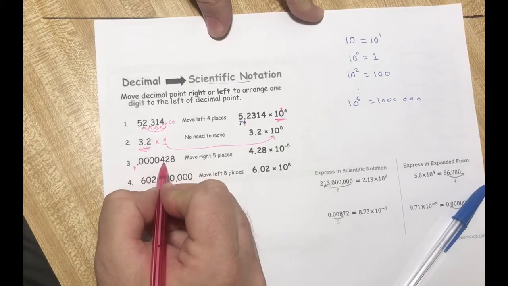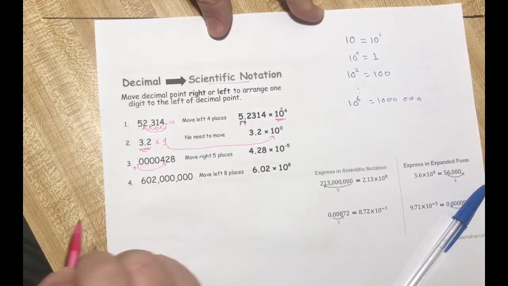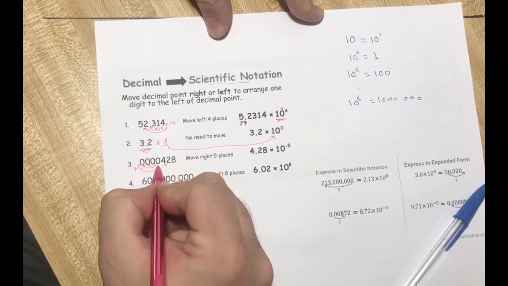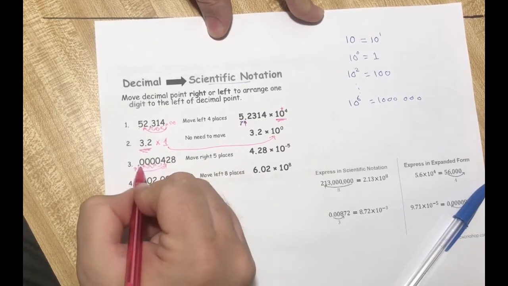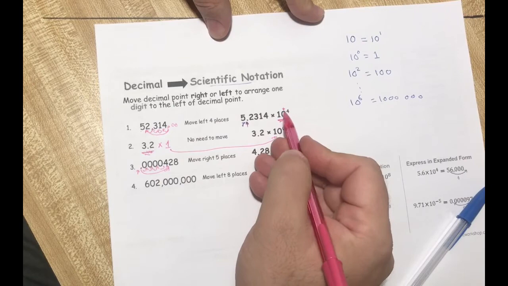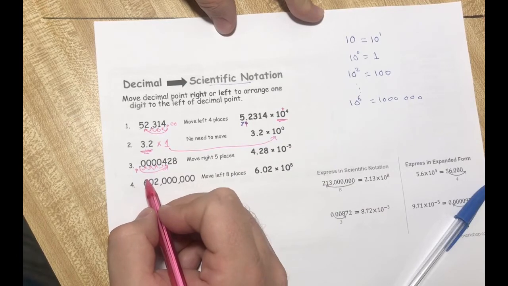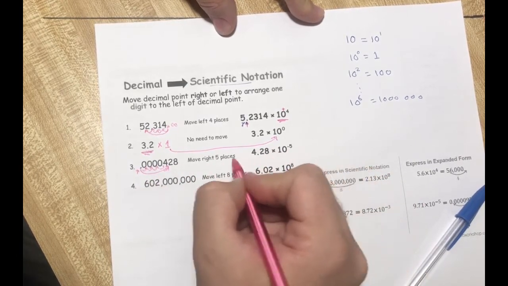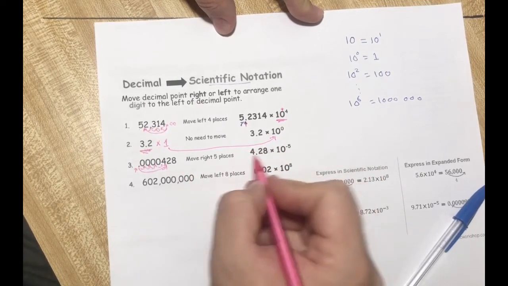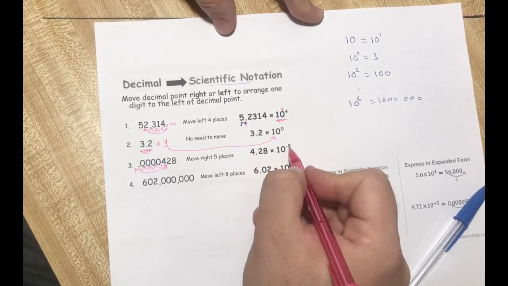In this case, we have a decimal point and no digit here. The first digit is 4. We need to move the decimal point to the right of this digit. We need to move it 1 step, 2 steps, 3 steps, 4, 5 steps, but we move it to the right. When we move it to the left, we multiply by 10 to plus the number of steps. Now we move it to the right, so we multiply by 10 to minus the number of steps, which is 5. In this case, we have the number 4.28 multiplied by 10 to minus 5.